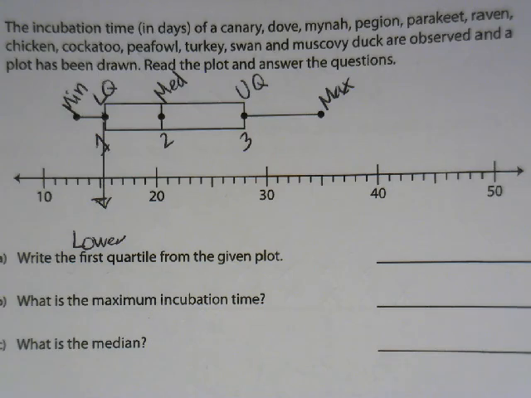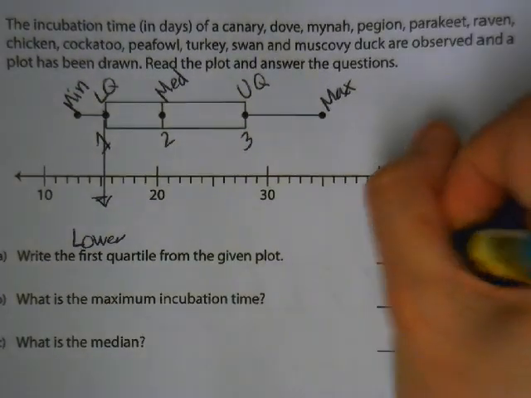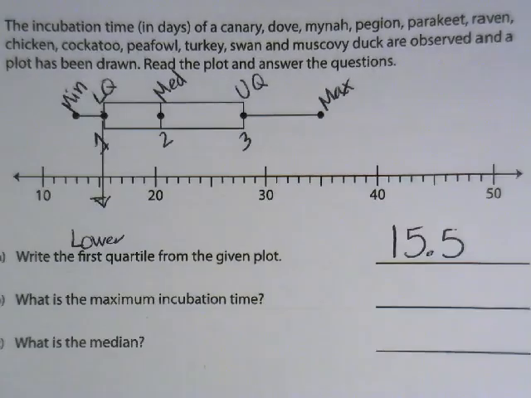10, 11, 12, 13, 14, 15. Does it go to 16? No. It's 15 point something. We're going to go halfway. 15.5.